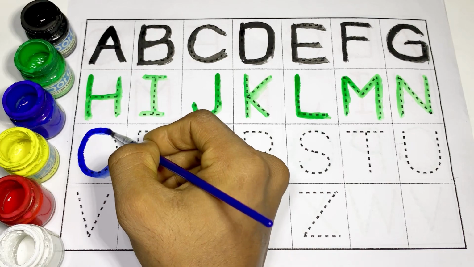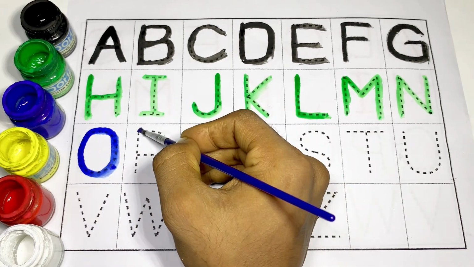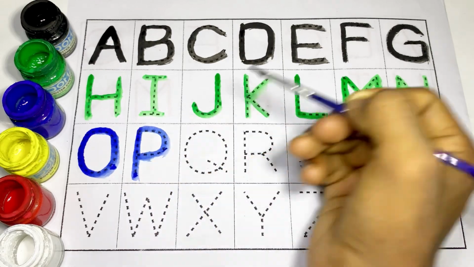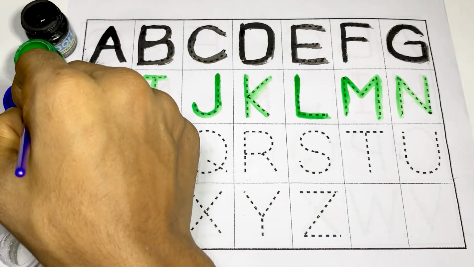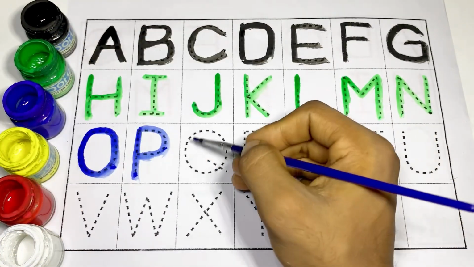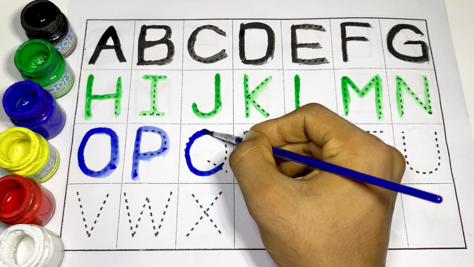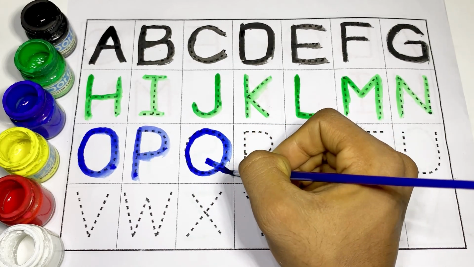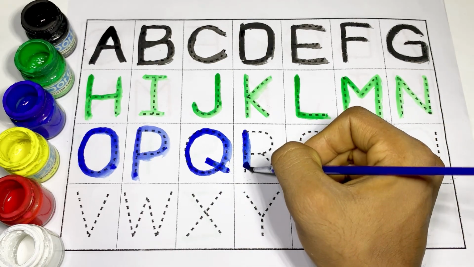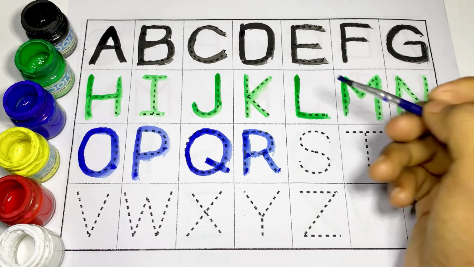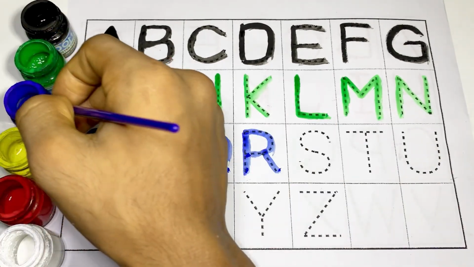The alphabet O. P. P for parrot, P for penguin. Kids, again use blue color and draw. Q. Q for queen, Q for quill. R. R for rose, R for rice. Kids, again use blue color and draw.